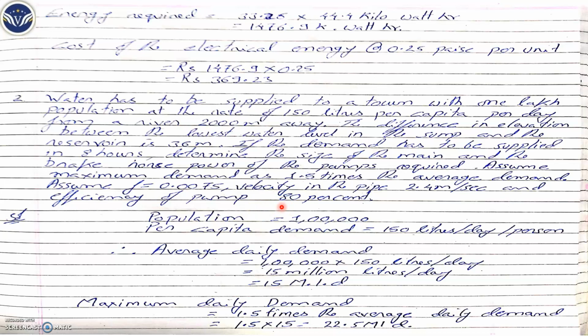So when you need to find the horsepower, first you need to calculate the capacity Q, then you need to calculate the H. So first we are calculating Q. For Q, we require the population and the per capita demand. That is 1 lakh population into 150, which will be around 15 million liters per day. Now this needs to be multiplied with the peak demand, which is given as 1.5 times.